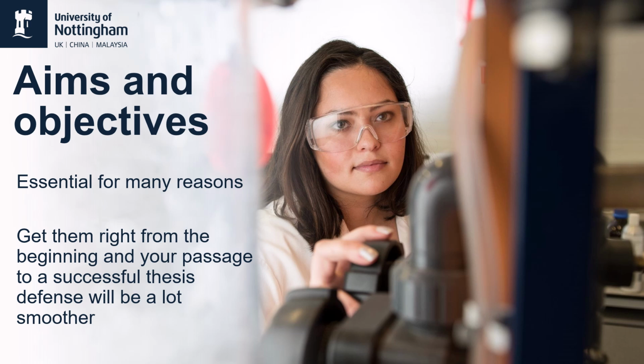So let me close by reiterating a couple of points that I've tried to emphasize during this presentation. First and foremost, being clear about your aims and objectives is important for many reasons. They allow you to demonstrate to the person evaluating your thesis that you know how to approach the research from a methodological perspective.